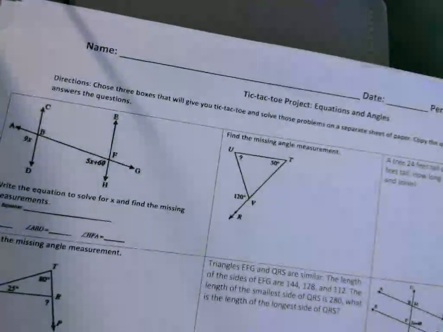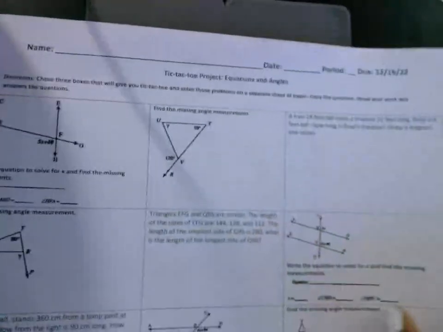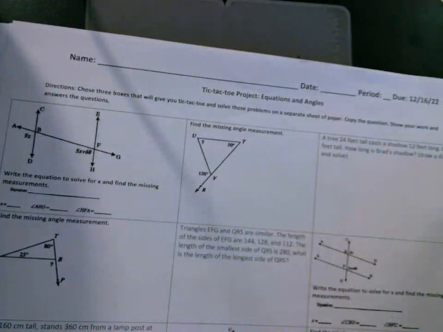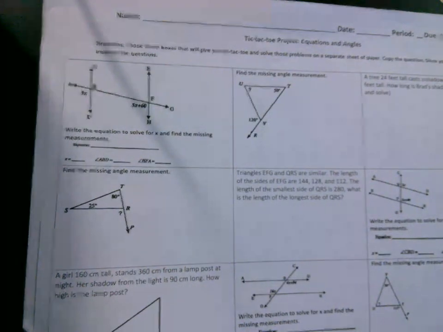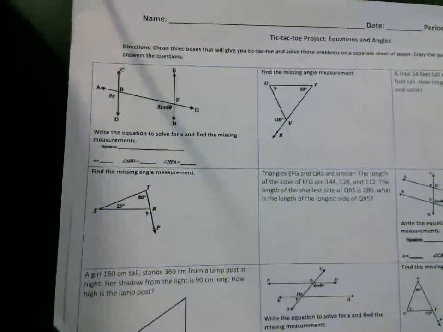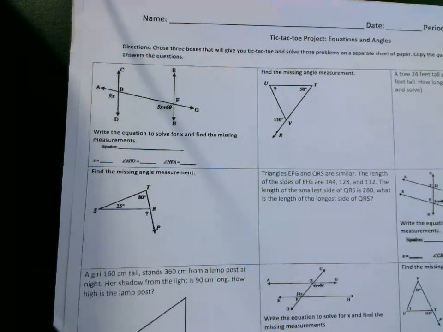You're going to pick three problems. You're either going to pick three problems going across, three problems going down, or three problems diagonally. You could choose however you want to win tic-tac-toe. So you're going to choose three problems like you're playing tic-tac-toe. They're either going to be in a row, going down, or diagonal.